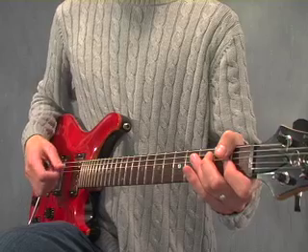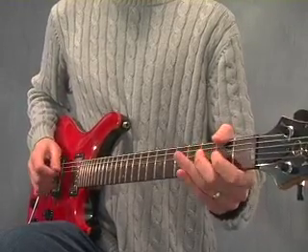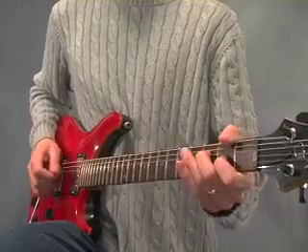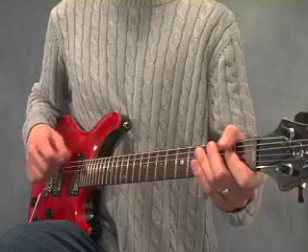Just want to put it in the right hand here. I'm actually mainly using just downstrokes. It's all downstrokes. Downstrokes works fine. I wouldn't alternate on this one.